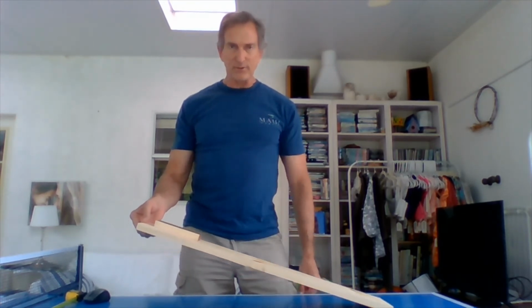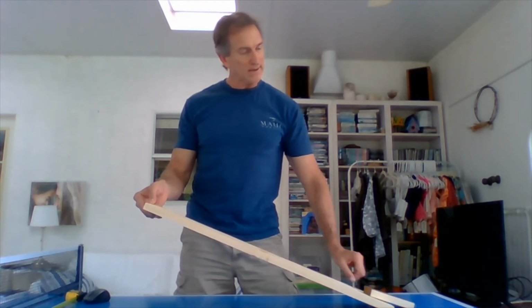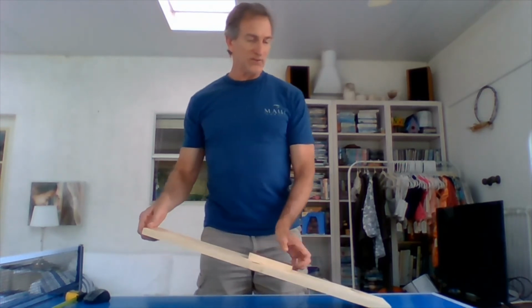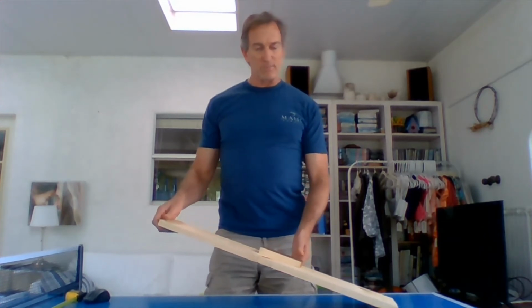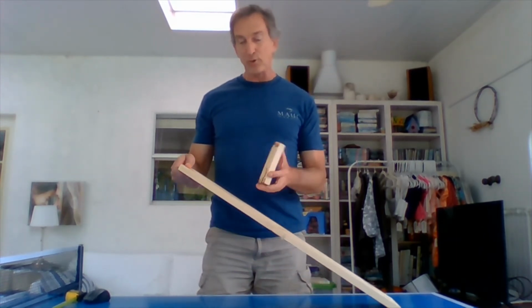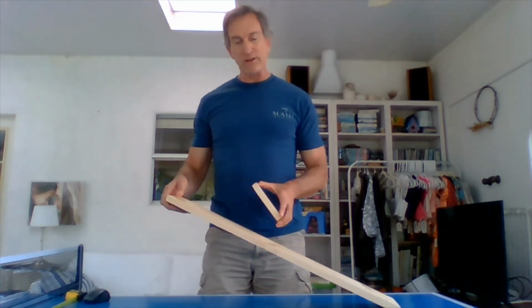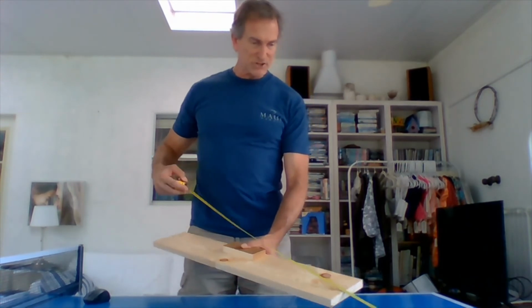But as we increase the angle more and more, we'll eventually get to a point right here where it begins to slip. So we can use this experiment to come up with a measurement for the coefficient of static friction for this wood board and the wood block. First, let's take some measurements.